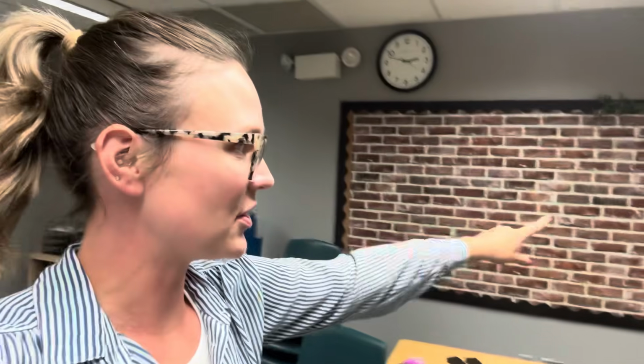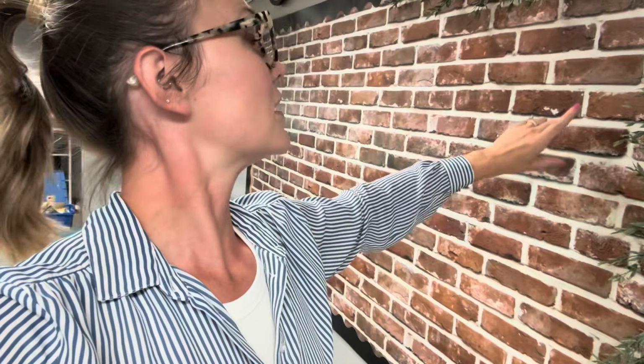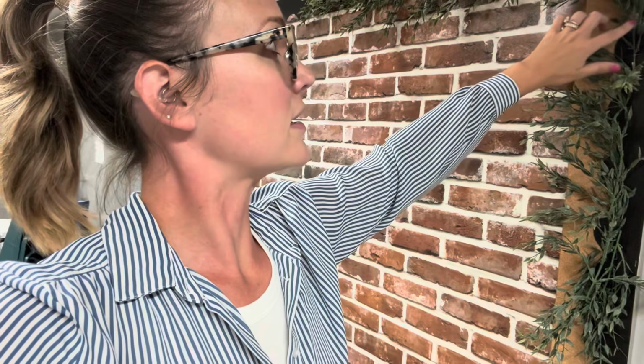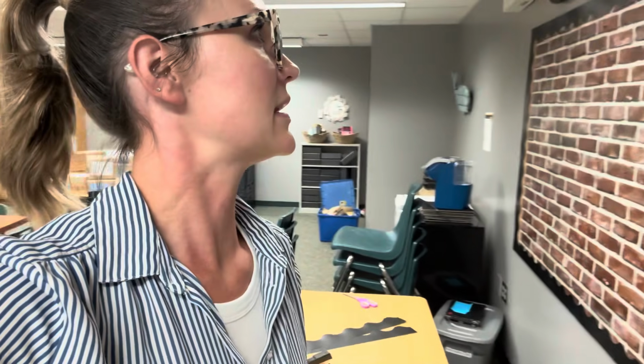You can see on the very corners that my brick didn't go far enough, so my plan is to get some more white. Actually, white would look best, so I'd come through and fill it back in with white. But for now, it's not that big of a deal. I still am really happy with how it turned out.